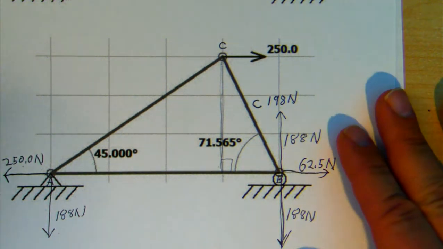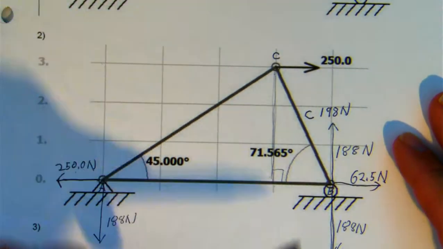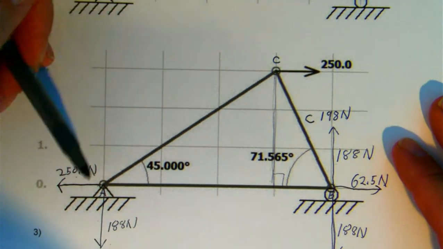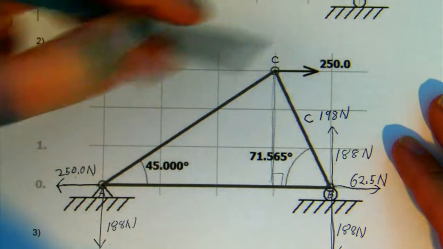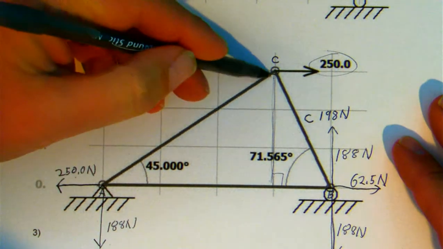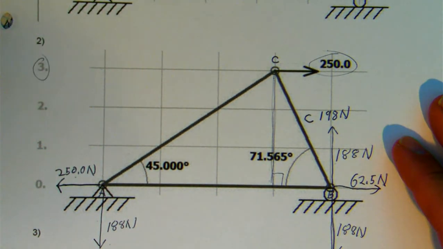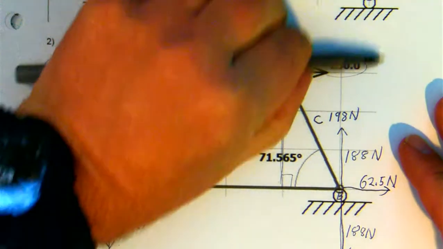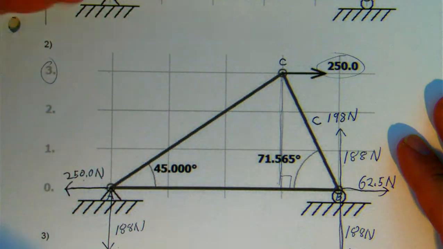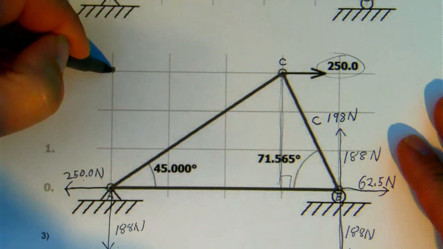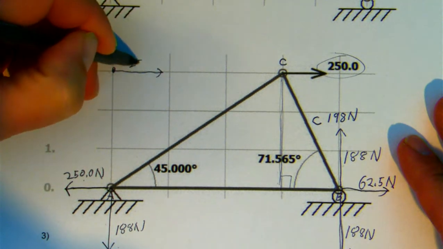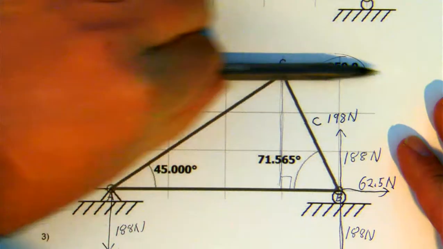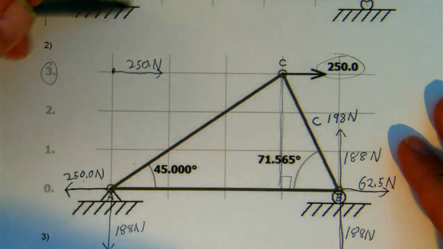I was solving for the reaction force through point B. The original problem says the only load is 250 newtons acting at a point 3 meters above the pivot point. I back up the load until it is directly above the pivot point, because I'm allowed to slide it forwards or backwards along its line of action.